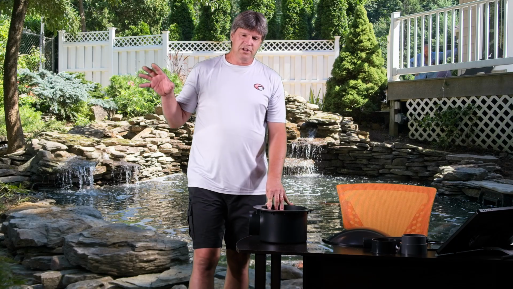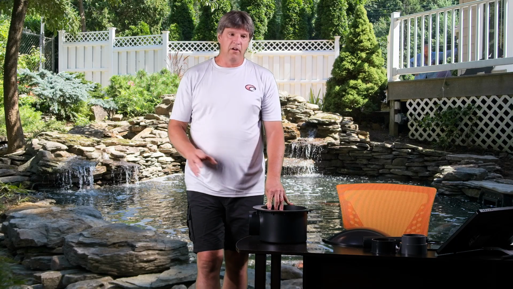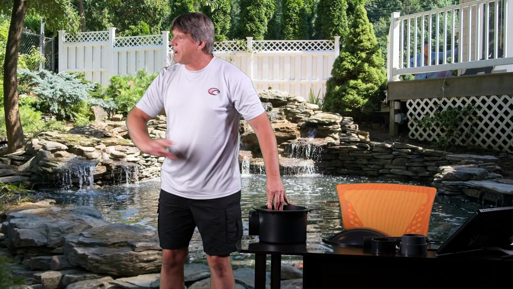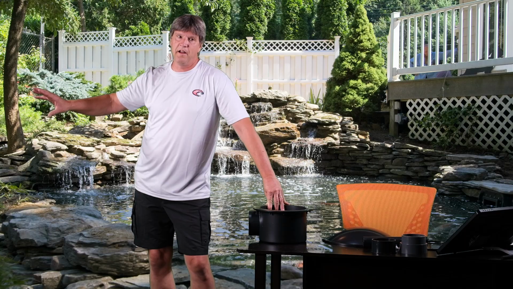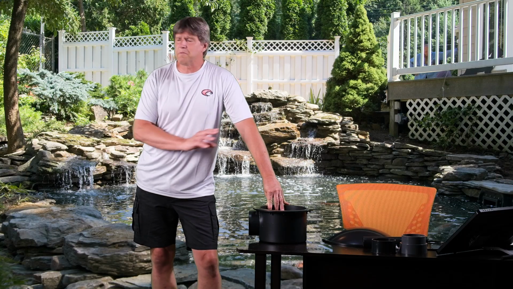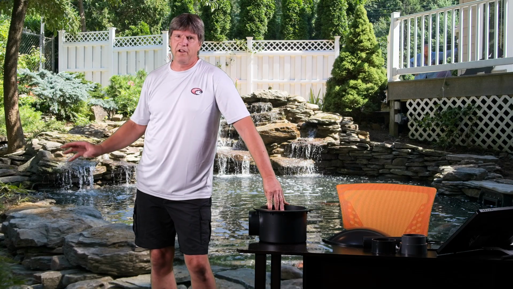All right, so that's just another thing to think about. Bottom drains, run them out to a dedicated, like gravity-fed tank outside your pond. It absolutely just makes sense. It's just the best way to go with that.